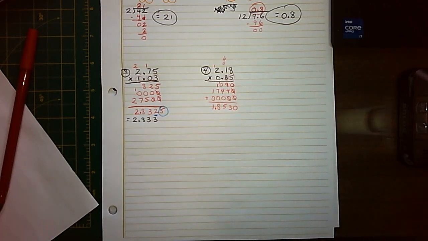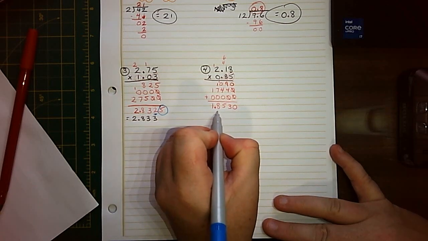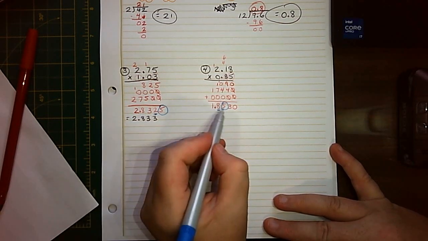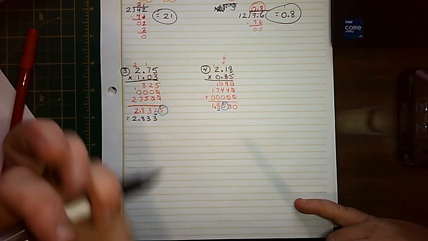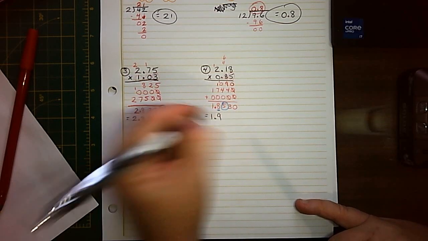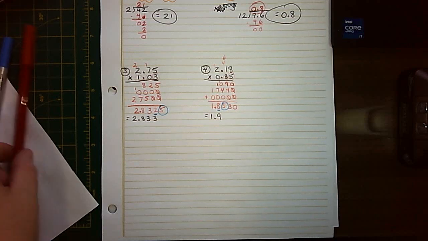Absolutely. But yes, you guys are right when you said 1.9. Because I said round to the nearest tenth. So this is the tenth section. We look at this number here. It's 5 or higher. So yes, you guys got it. It would end up then being 1.9.